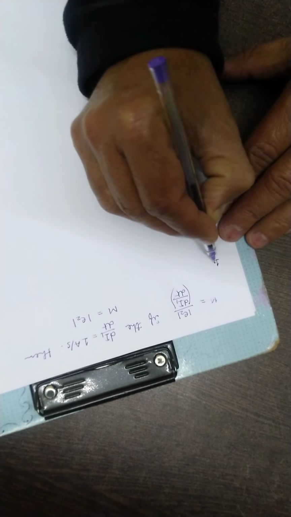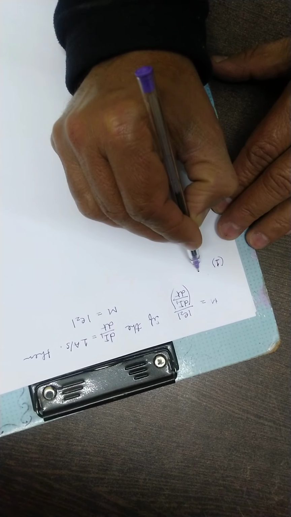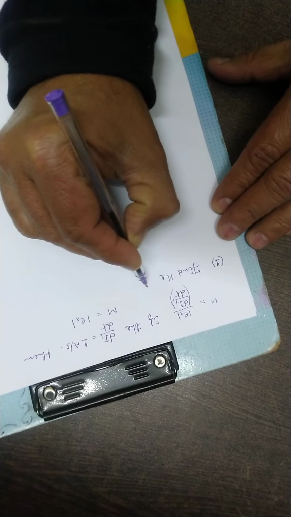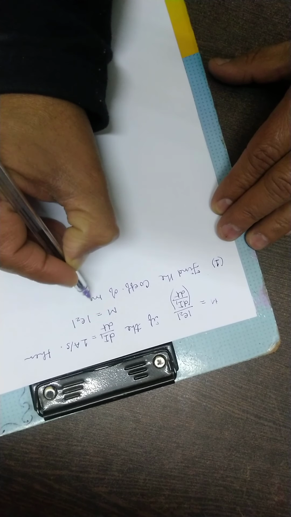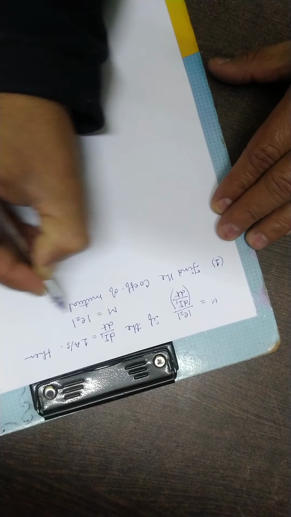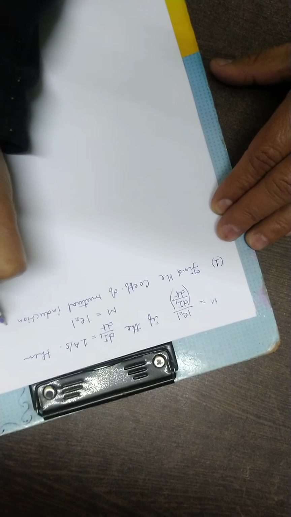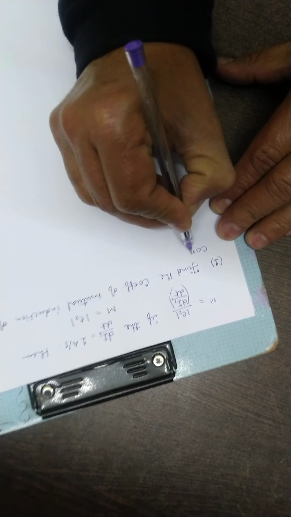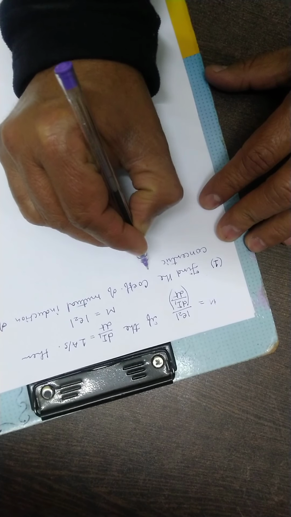The first one is that in examination it is asked: find the coefficient of mutual induction of two concentric coils.